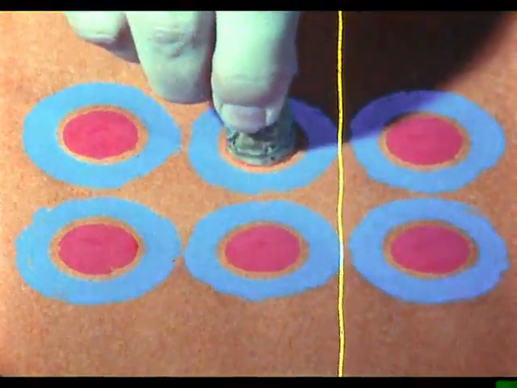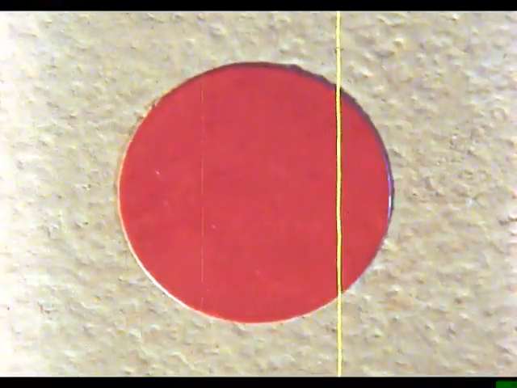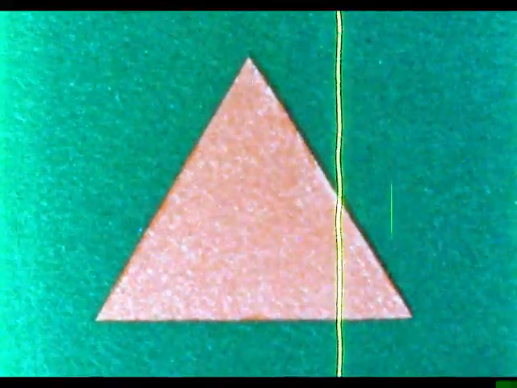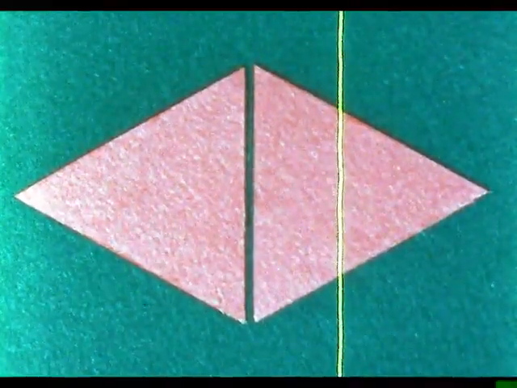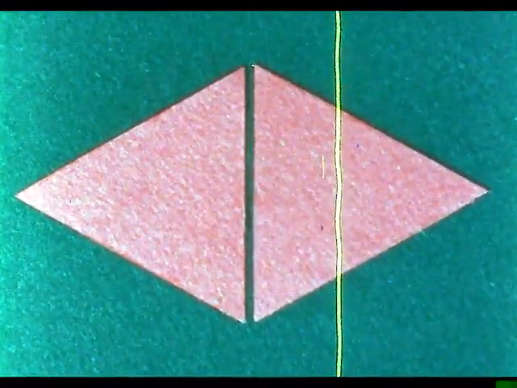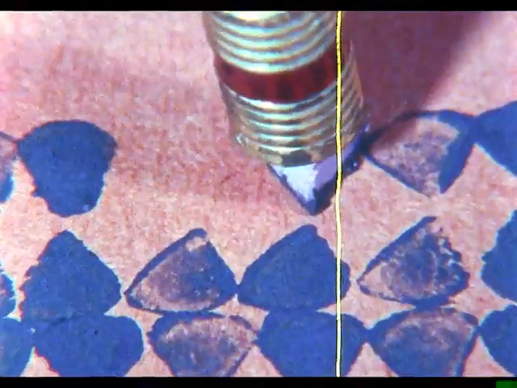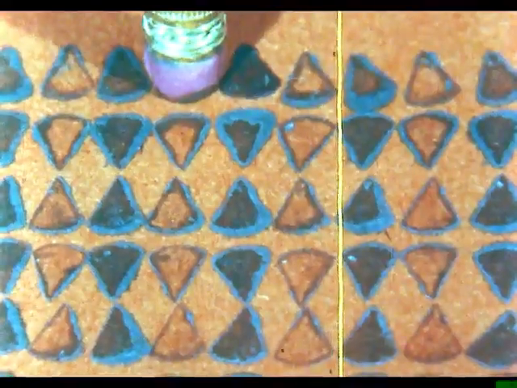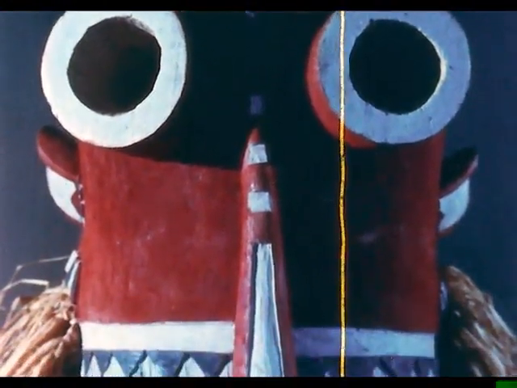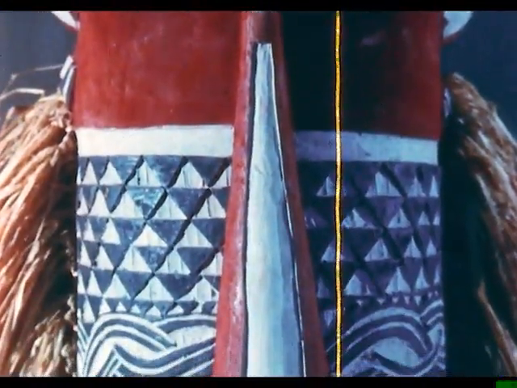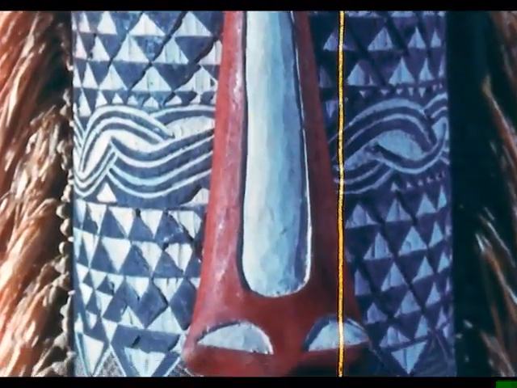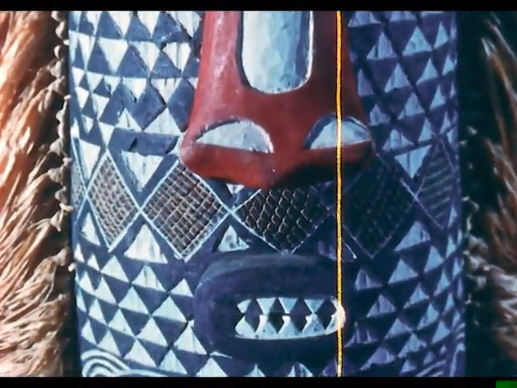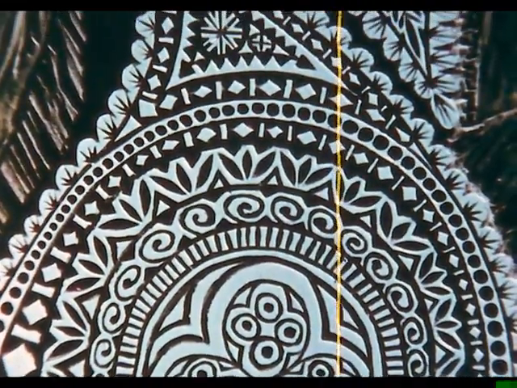There are many shapes which can be used to create pattern. Circles, squares, rectangles, triangles, diamonds. All these shapes are geometric motifs. They may be arranged in as many ways as the lines were arranged. Ones, twos, and so on. In this African mask, combined geometric motifs add richness. Geometric motifs are widely used in art.